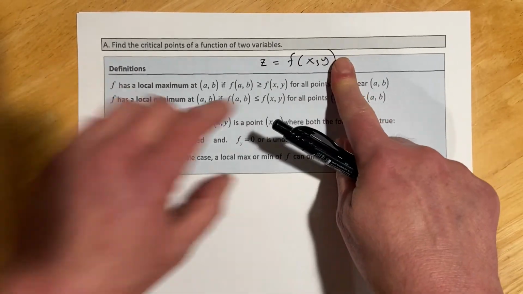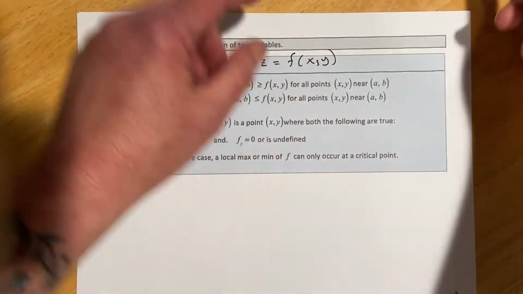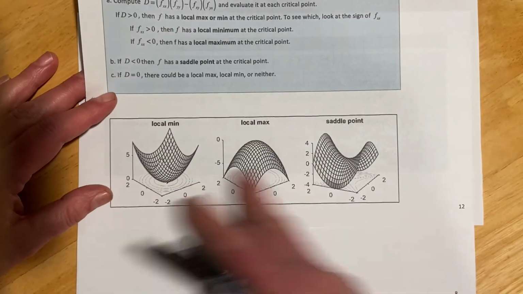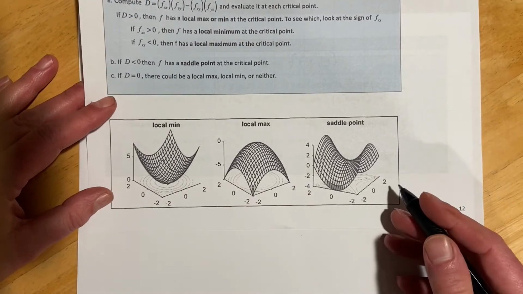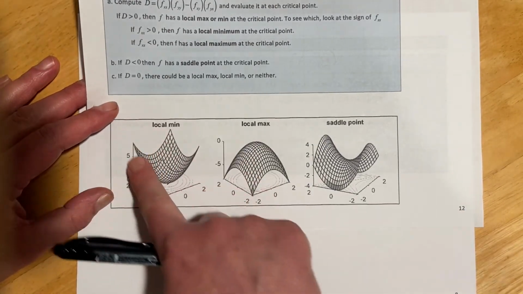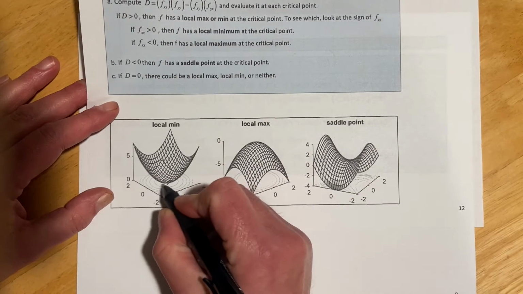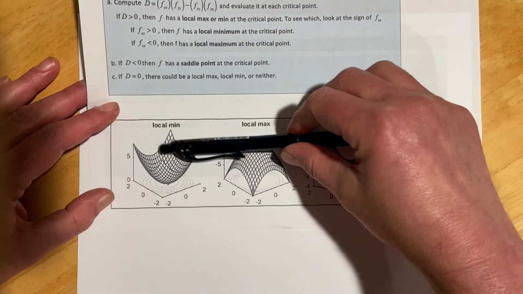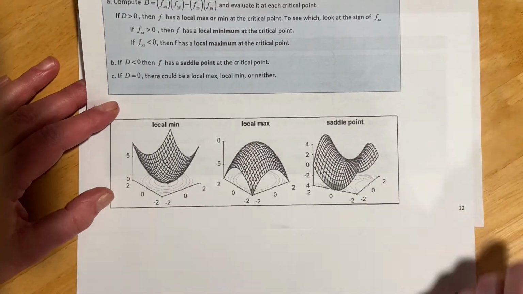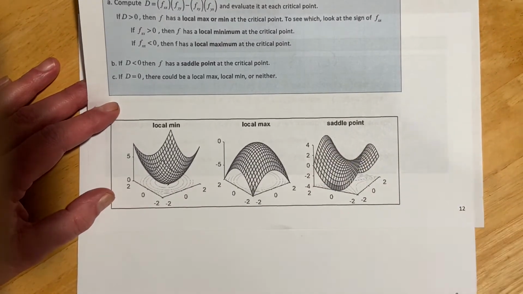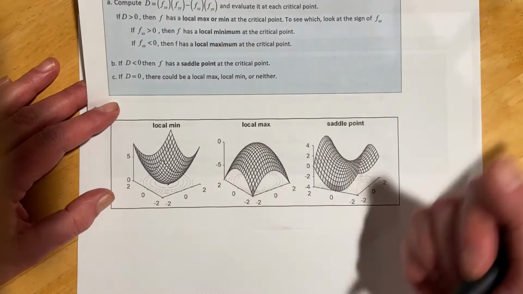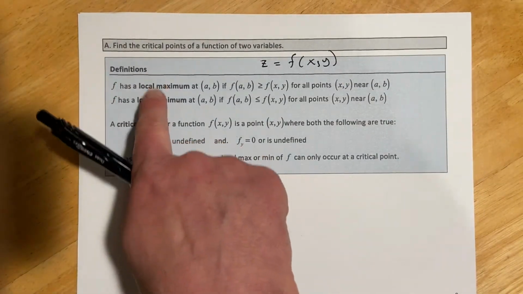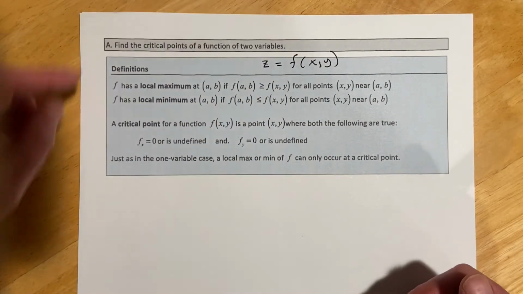Remember, we're putting in an x and a y, and then we're getting out that z coordinate. We get these different surfaces in space, and they can look like lots of different things, but here's an example of three of them. We could have something parabolic down, and then we'd have a minimum value there. We could have something parabolic up, and so then we'd have a maximum value right here. And then there are these saddle points, and I'll talk about in the second video how to find those as well. So these first two are just formal definitions of maxes and mins.